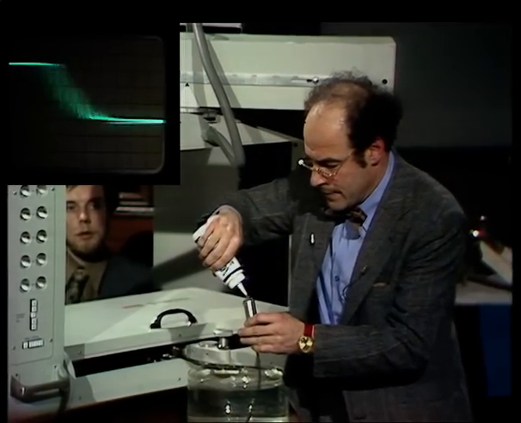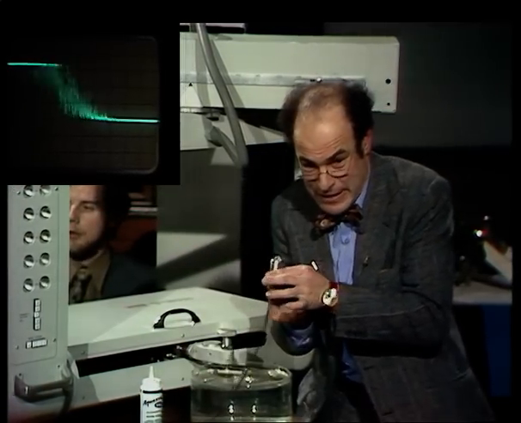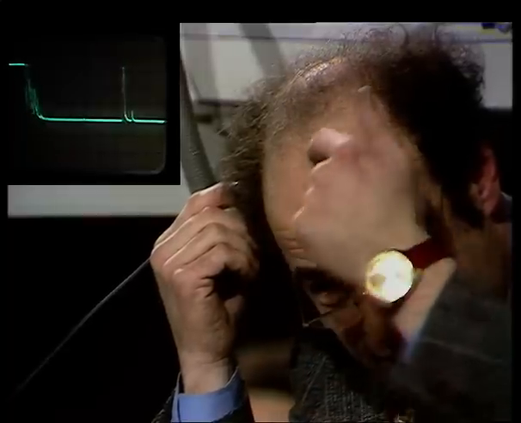Let me put some more of the stuff on here. It's really only water. There we are. We've got one pulse coming up there. Now, the pulse which you can see there at the moment is not from the midline of my brain, but from the other side of my skull. That is a sound going straight across. And there's another little one coming up there now, about halfway between them. There we are, which is due to the midline of my brain.